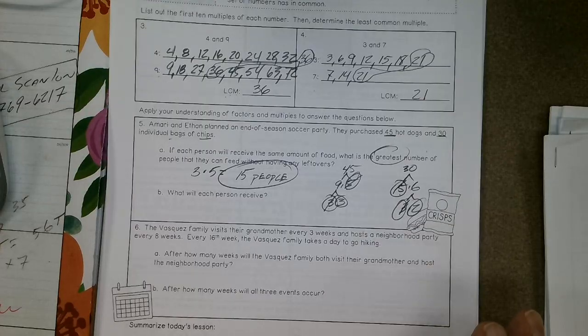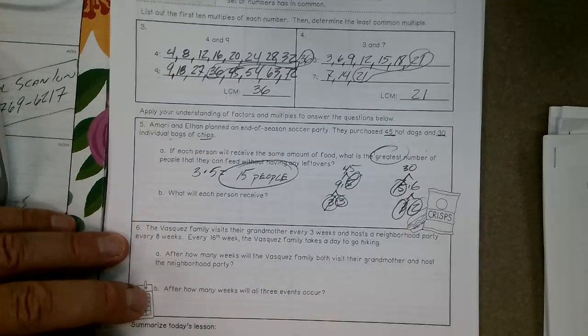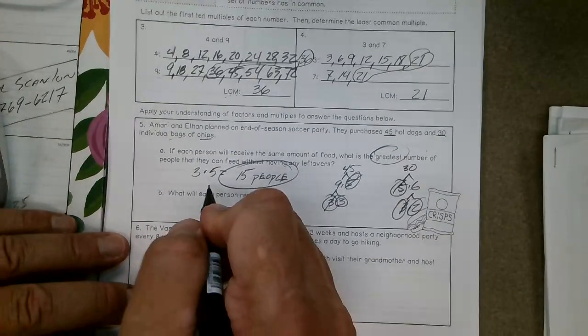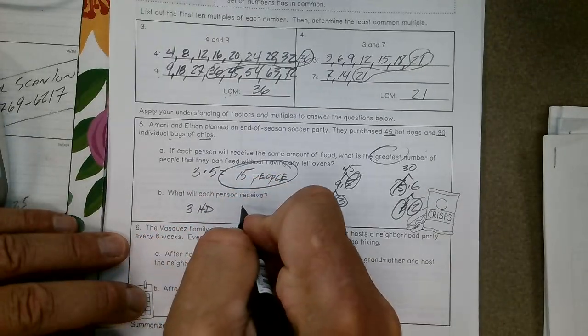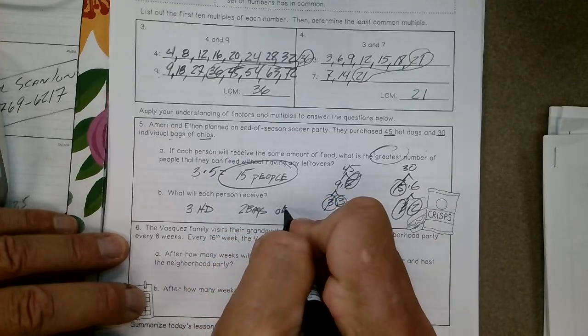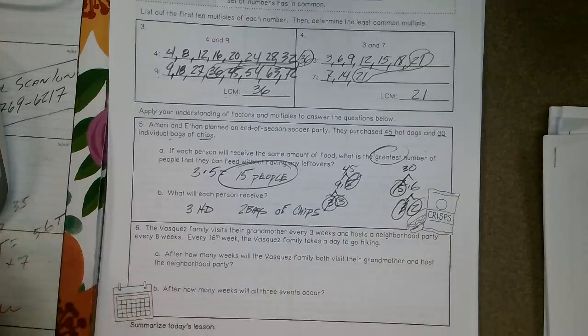How many will each receive? Well, let's think about this, right? Each person can get 3 hot dogs and 2 bags of chips. But you say, well, how does that work, right?